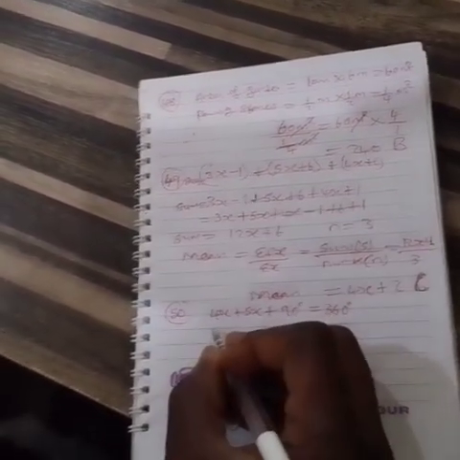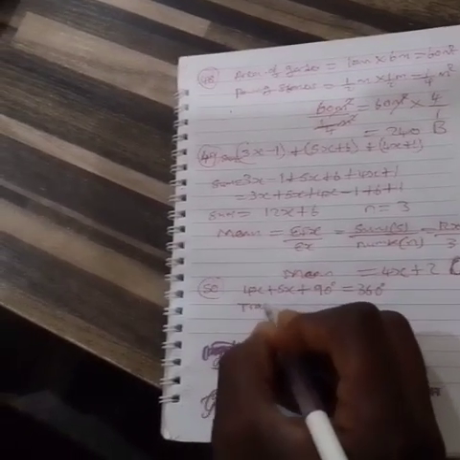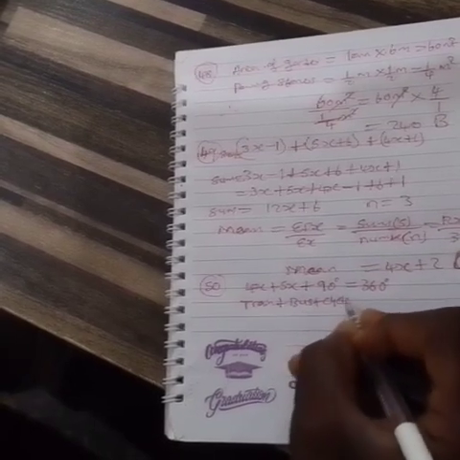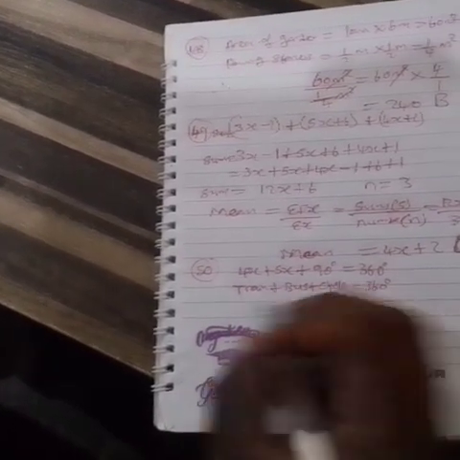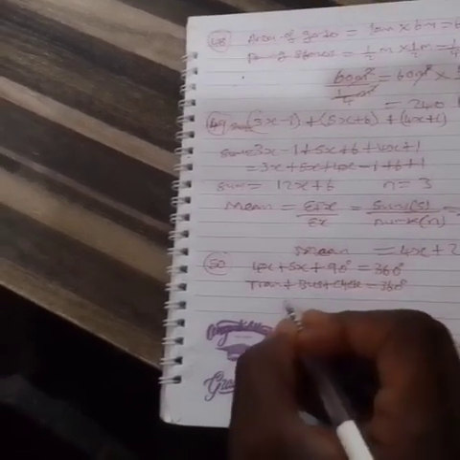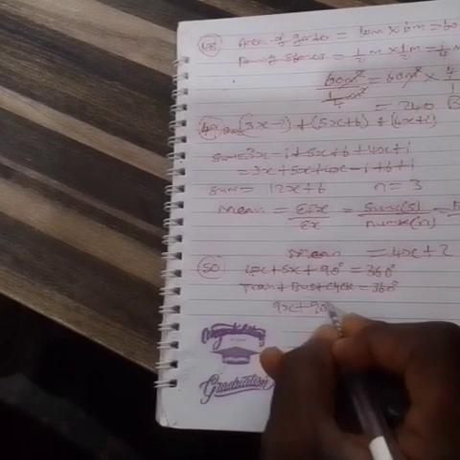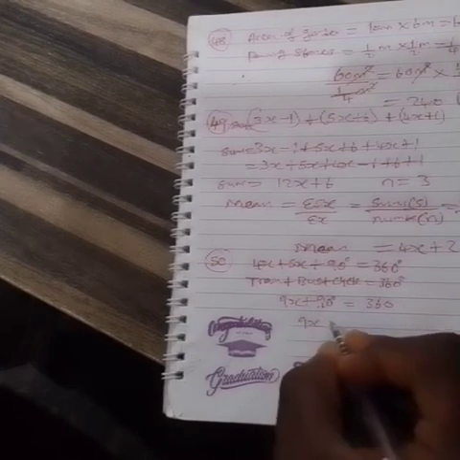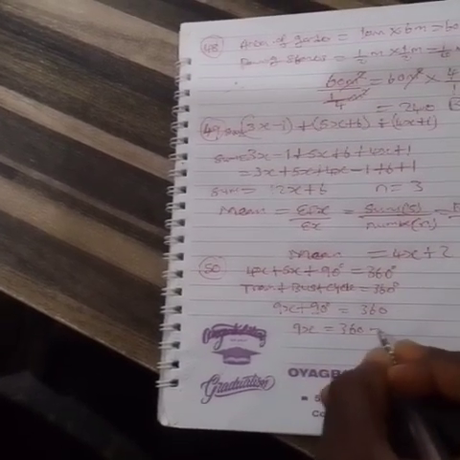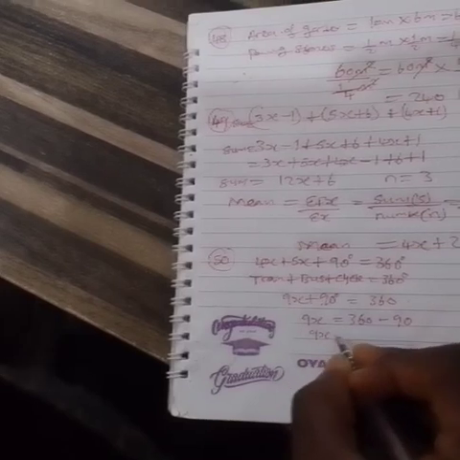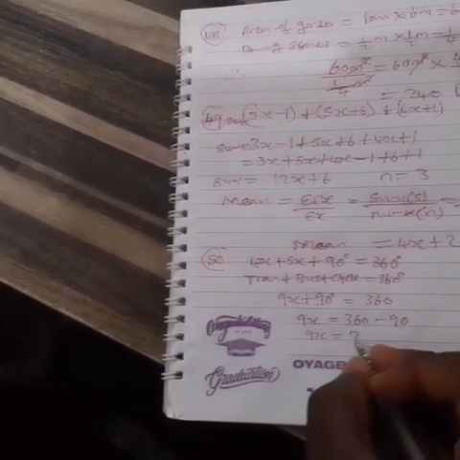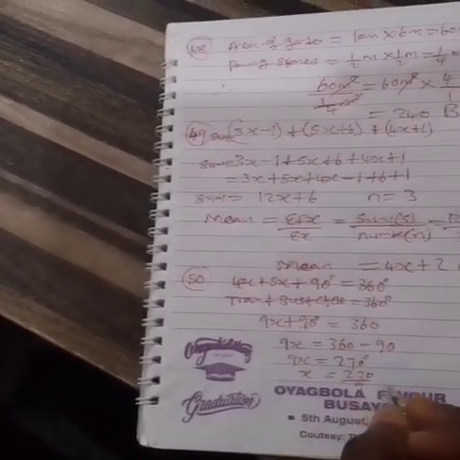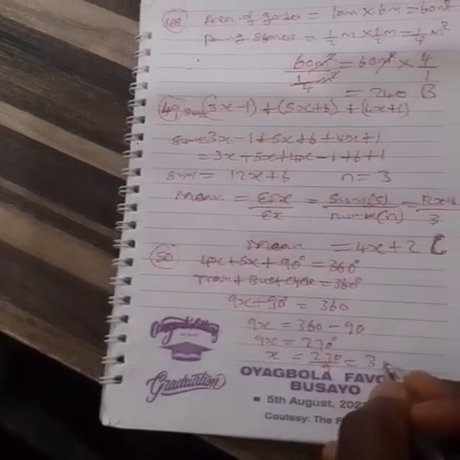That's like we are adding train plus bus plus cycle equals what? 360. So then, 5x plus 4x will give us 9x, plus 90 will give us 360. We take this one to the other side. We have 9x equals 360 minus 90, which will give us 270 degrees. That means x will be 270 divided by 9, which will give us 30 degrees.